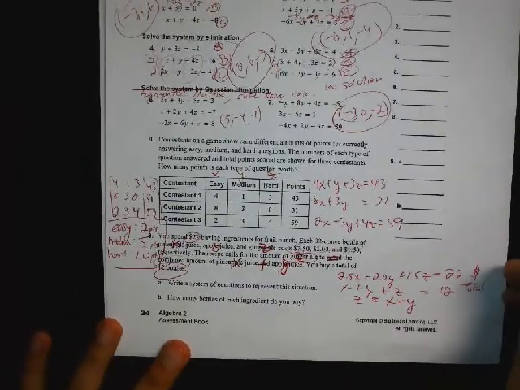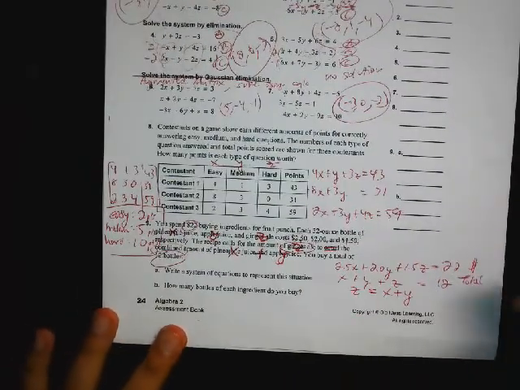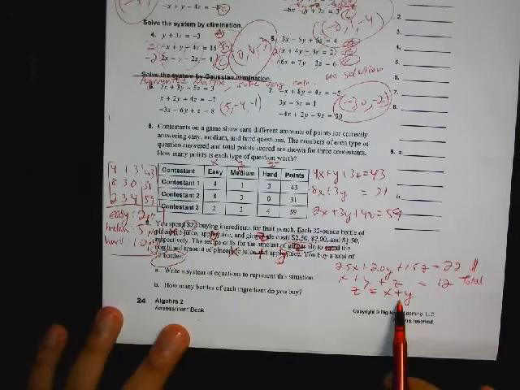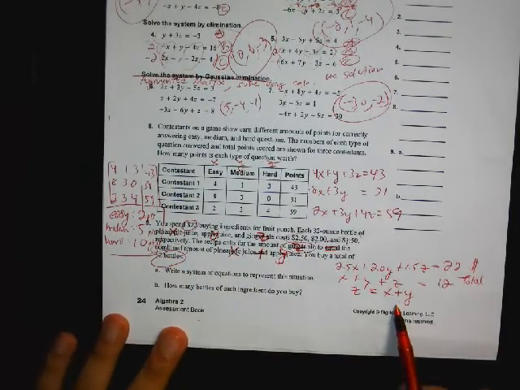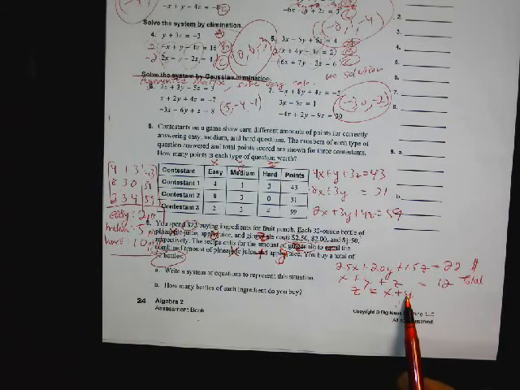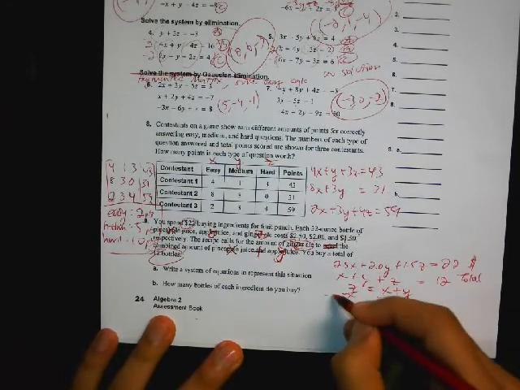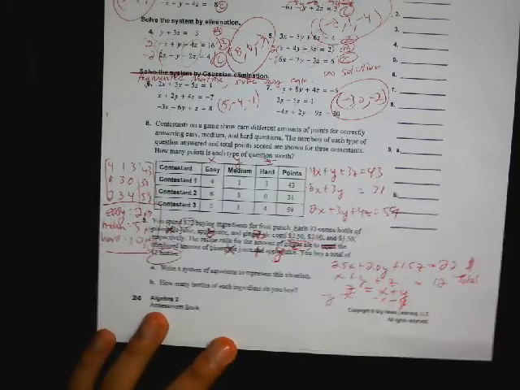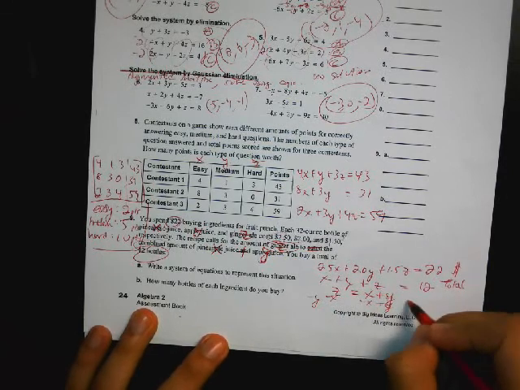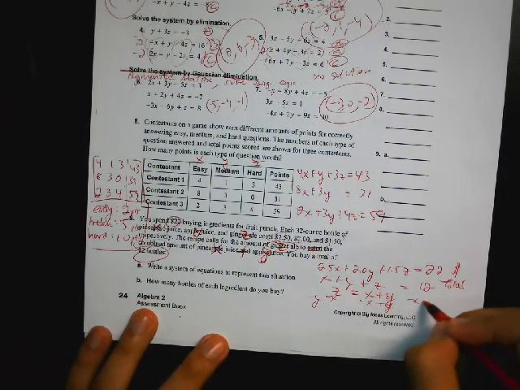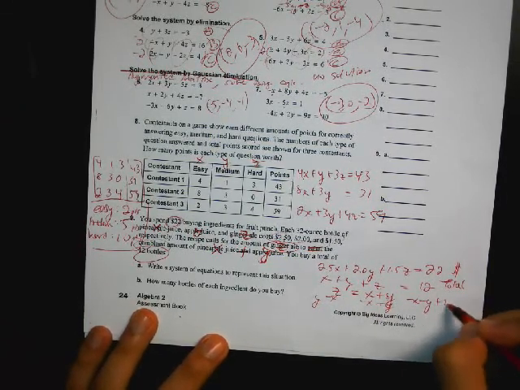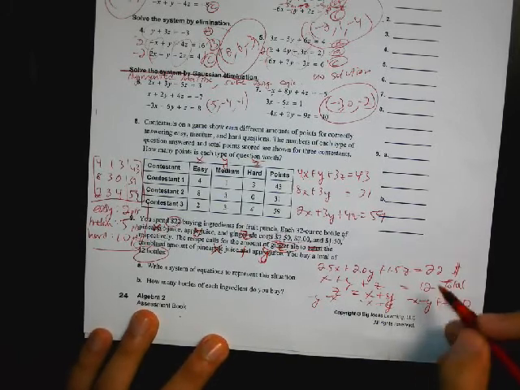Part B says how many bottles of each ingredient should you buy. So for that, we're going to do our matrix again. But first, I have to move all my variables to one side of the equation. So to do that, I'm going to subtract X from both sides and Y from both sides. And my last equation here becomes negative X minus Y plus Z equals 0.